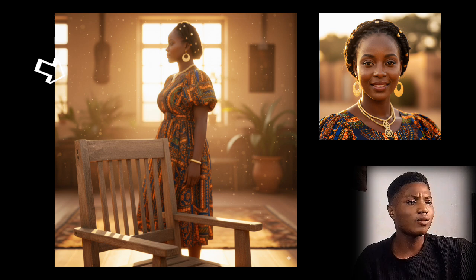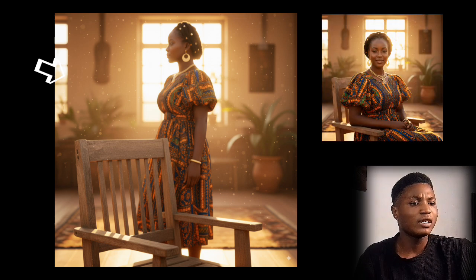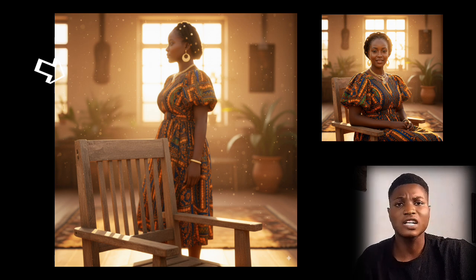So this shows Nano Banana is not just consistent with the face, but also with the environment around the character. So that is something most AI image tools cannot do. That is it. If you stick to this step and this tool, you will never complain about inconsistent characters again.